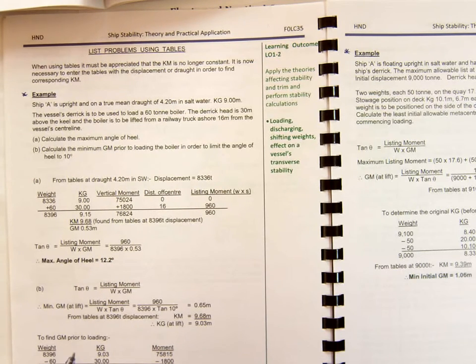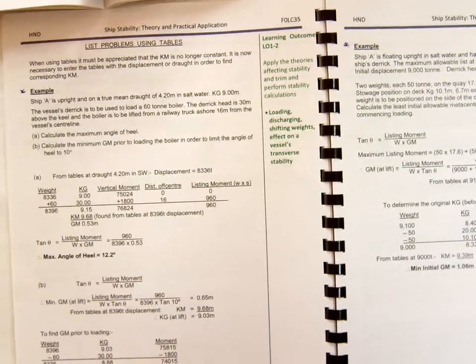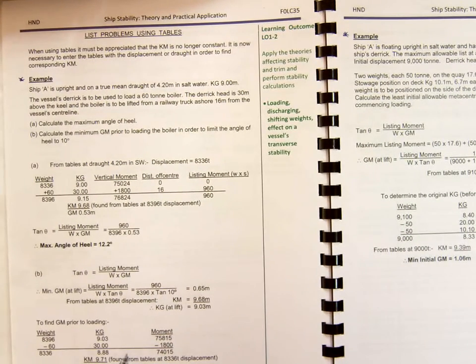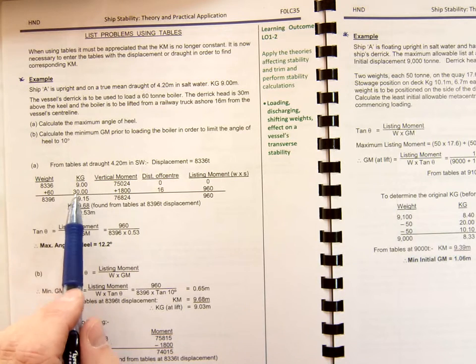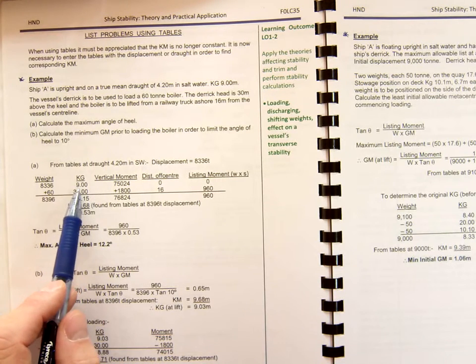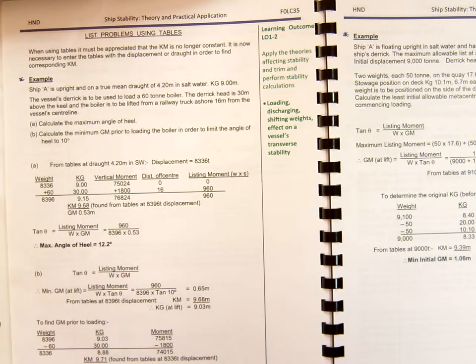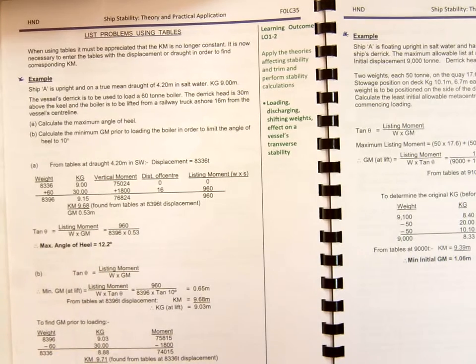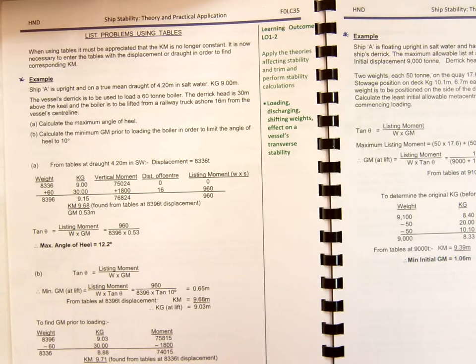Now, just to point one thing out here, at 8336 displacement, which is our initial displacement, the KM is 9.71. Our initial KG is 9, therefore our initial GM on this vessel at the moment is 0.71, and at a GM of 0.71 we had an angle of list of 12.2. Okay, let's see if we can solve the problem.